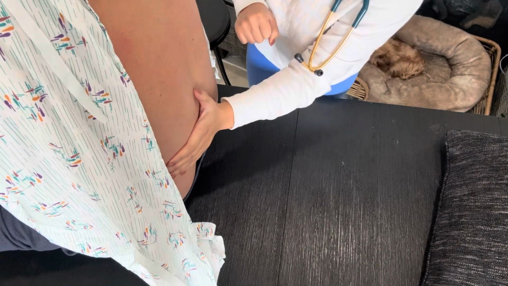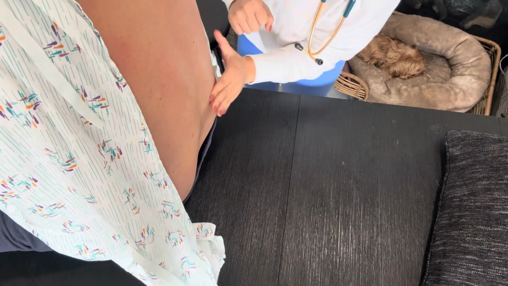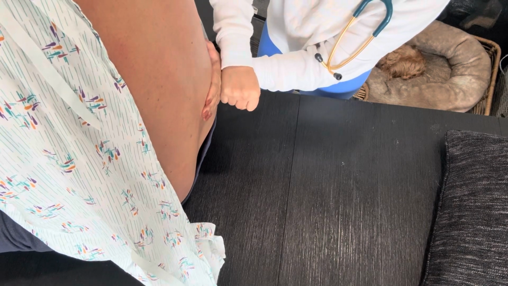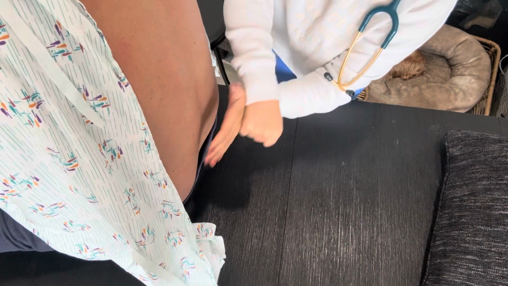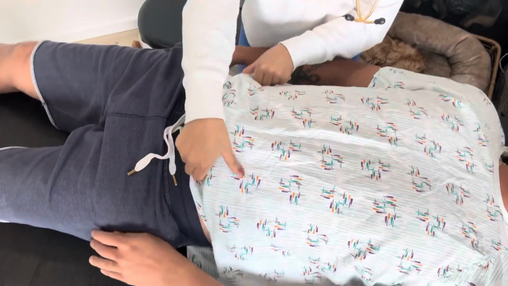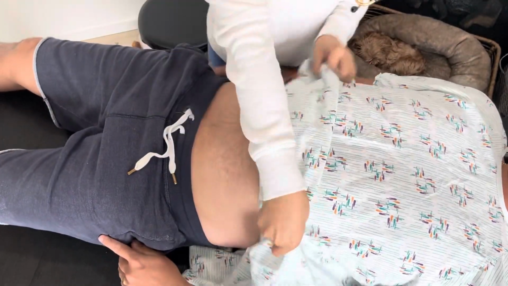Any pain or tenderness? Nope. Okay, the second time is going to be a little bit harder, okay? Any pain or tenderness? Nope. Okay, thank you. Go ahead and lay back down. Okay, I'm going to put your gown up again.